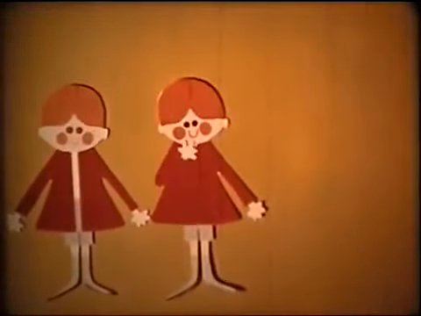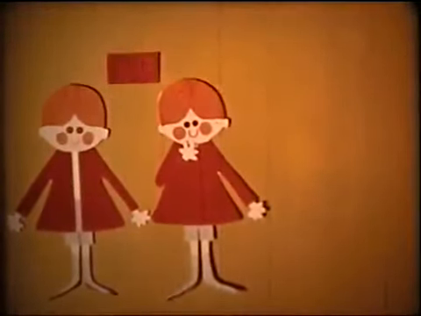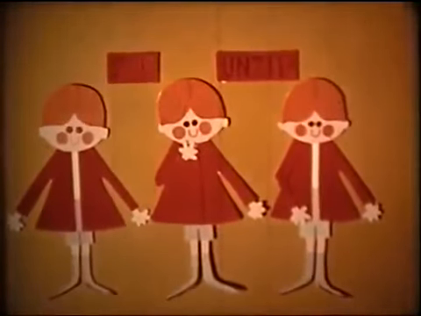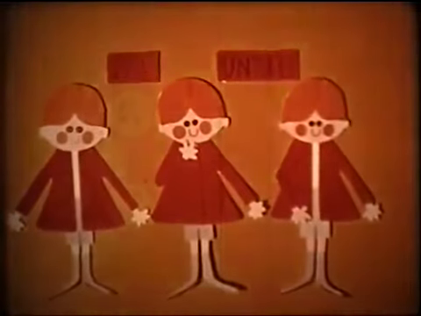The inverse of zipping up a jacket is unzipping it. What's the inverse of stacking some coins? Unstacking them.